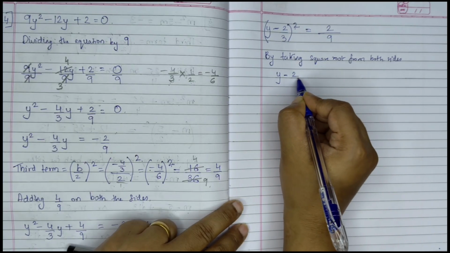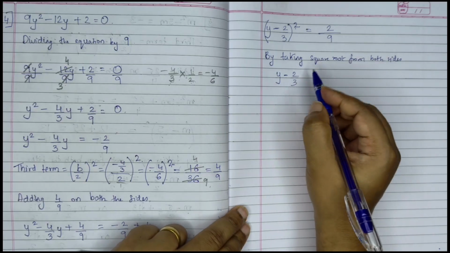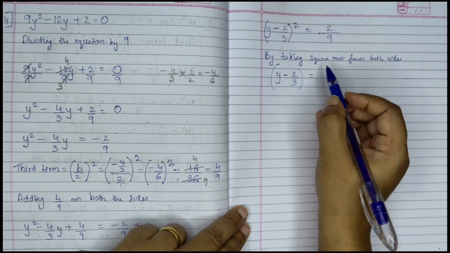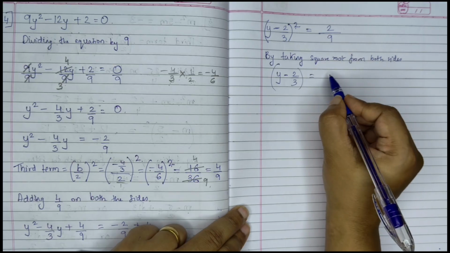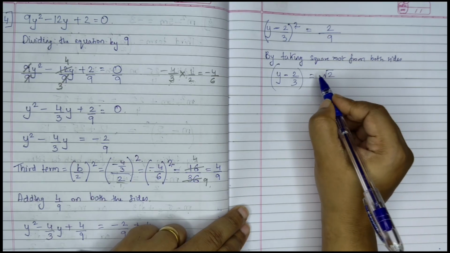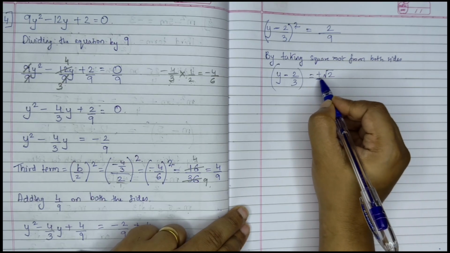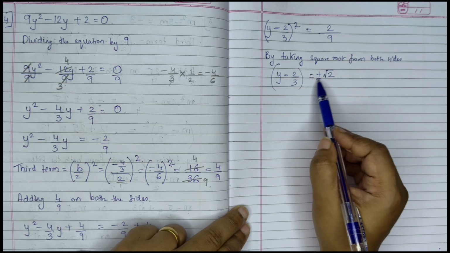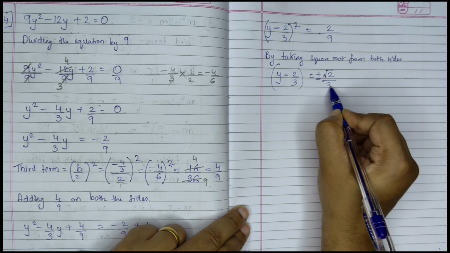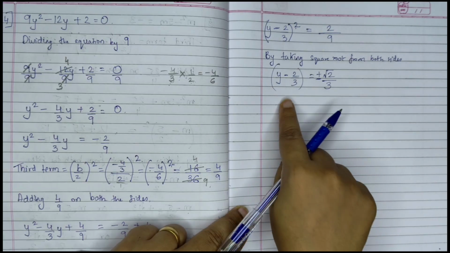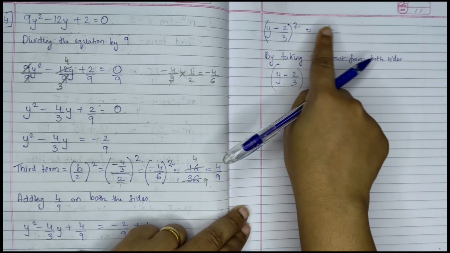Y minus 2 upon 3. Okay, y minus 2 upon 3 is remaining here, is equal to, now 2, see here, 2 is not a perfect square number, so 2 we will write root 2. Okay, with the plus sign and the minus sign, plus root 2 minus root 2, and 9 is a perfect square number, that is 3 3s are 9, so instead of 9 we will write 3 over here. Understood? So we have removed the squares.